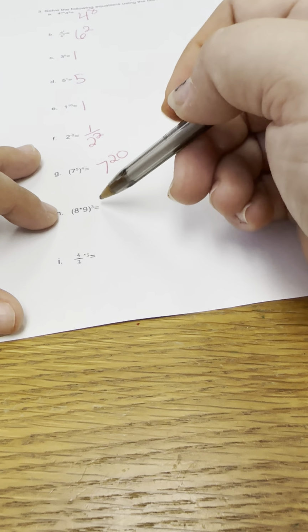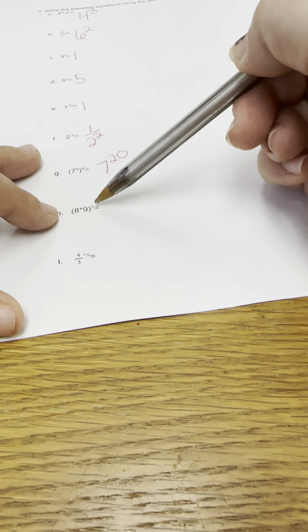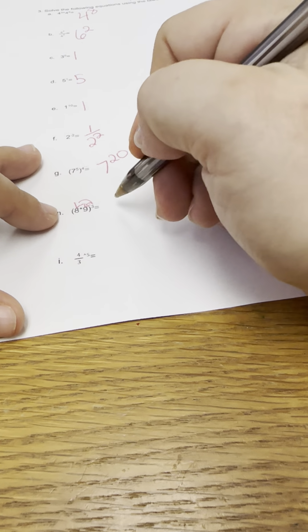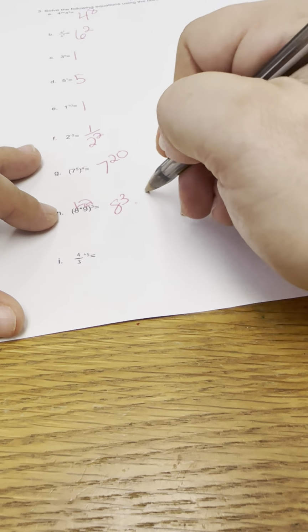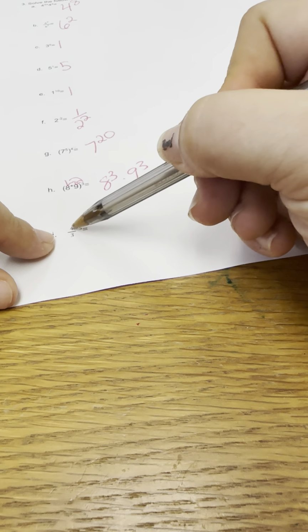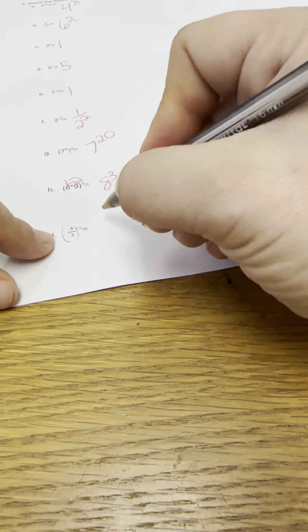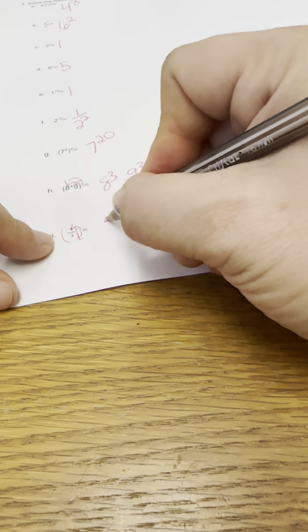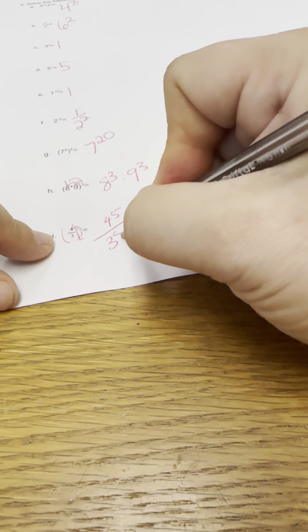All right, and then here, when I have 2 pieces inside and an exponent outside, that exponent gets shared with everything inside, so I have 8 to the 3rd times 9^3. And then same goes for this parentheses right here. So this 5 gets distributed to the numerator and the denominator, so I have 4 to the 5th over 3 to the 5th.